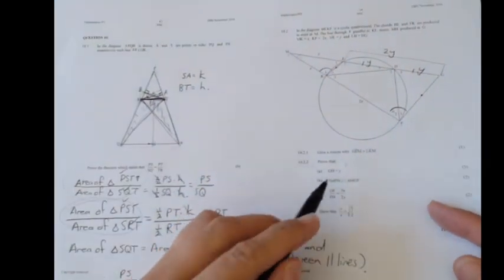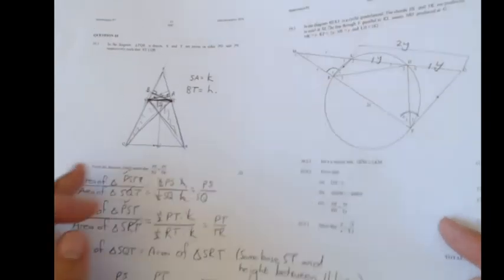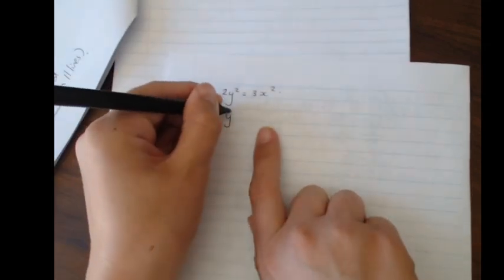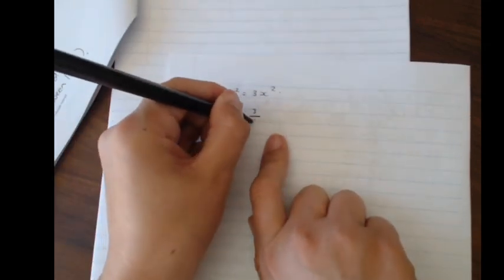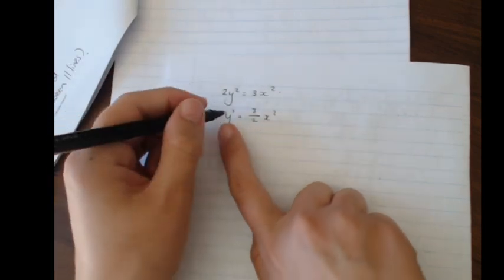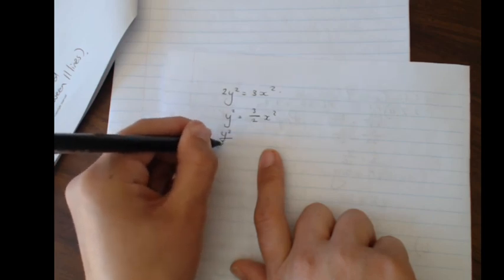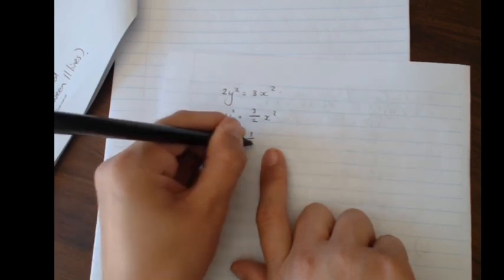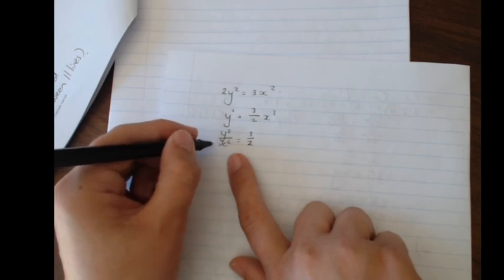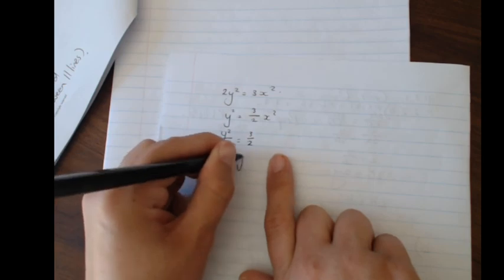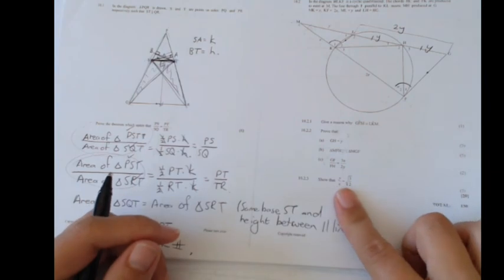Just try and refocus the camera quickly. Okay, so what I'm trying to get here is y over x alone. So I don't want the 2 there. I'm going to divide it out. So I have y squared is 3 over 2 x squared. And I want to have y over x, so let's divide by x squared. y squared over x squared is then 3 over 2. And to get this y over x, I'm going to take the square root. So y over x is equal to the square root of 3 over 2. And that is exactly what I want to come to.